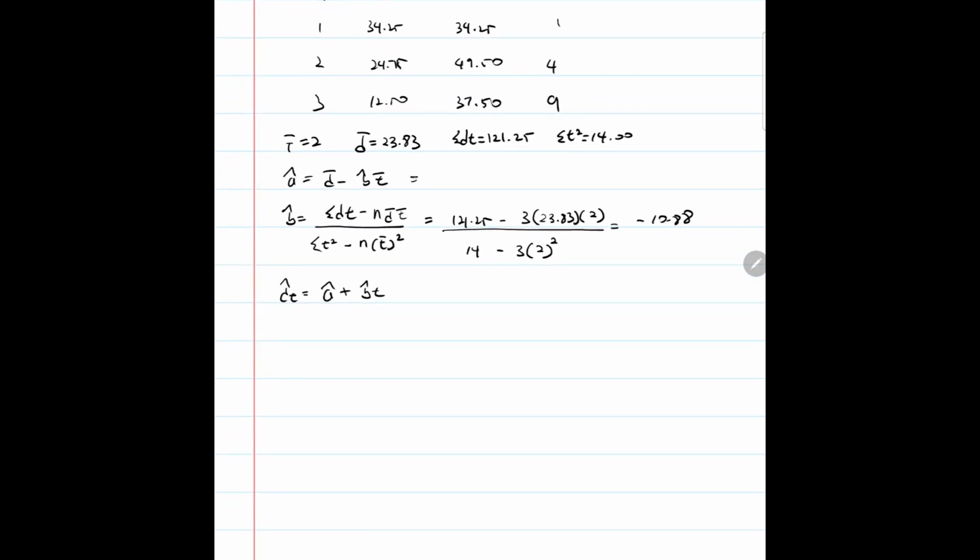Now we can calculate A. A is 23.83 minus negative 10.88 times 2, which is 45.58.